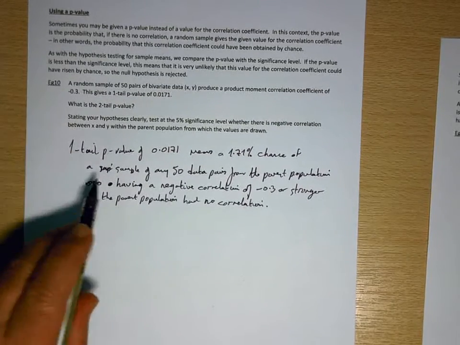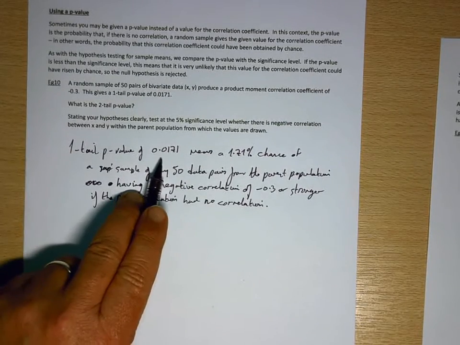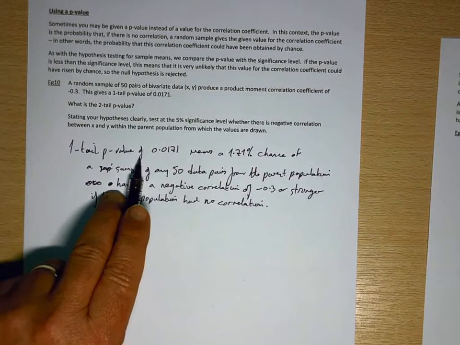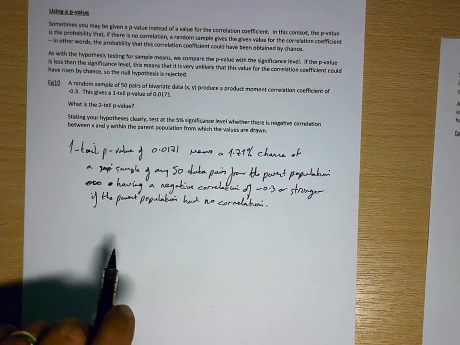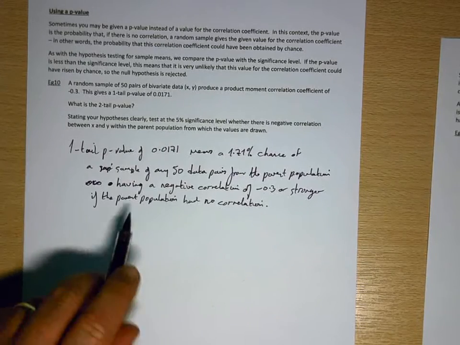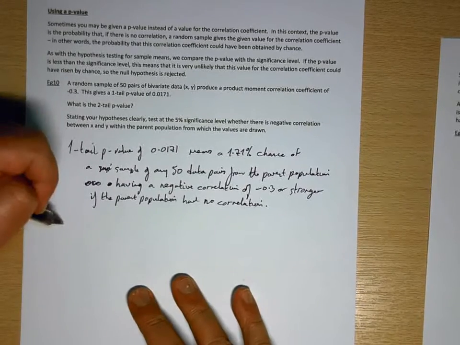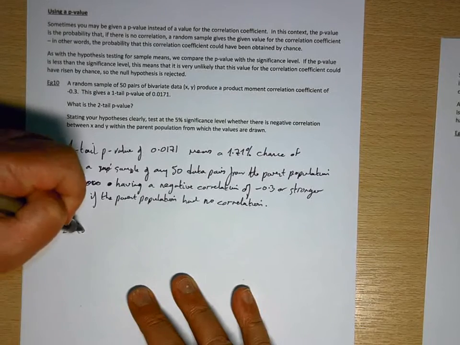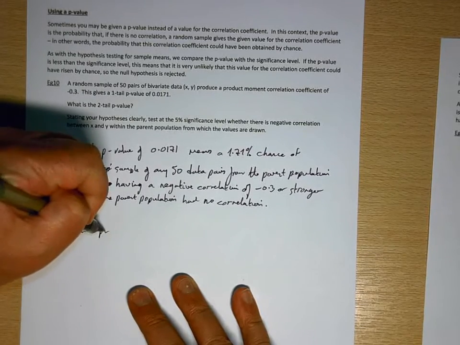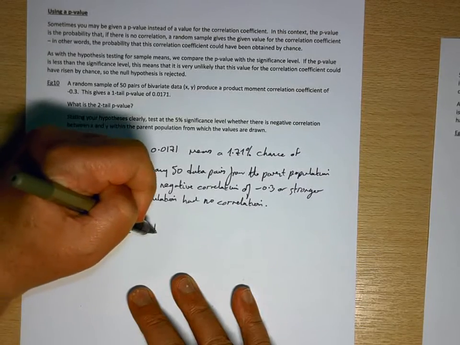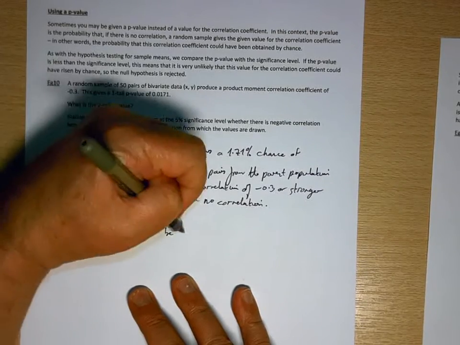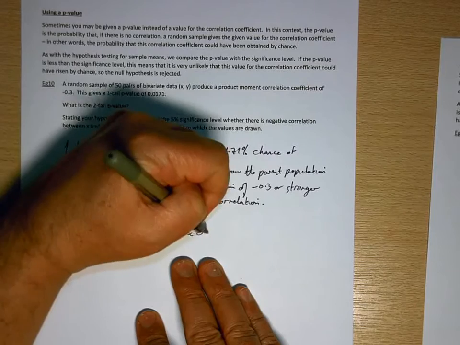What is the two-tail p-value? Well, if you've got a one-tail of that, then to get the two-tail, so then we'd be saying there is some correlation rather than there is negative correlation, would be double that. So the two-tail p-value is two lots of that.